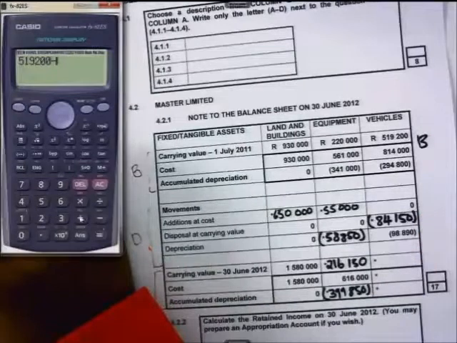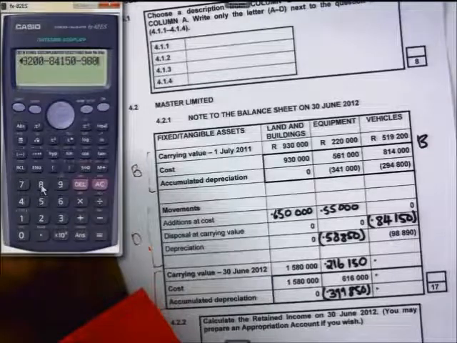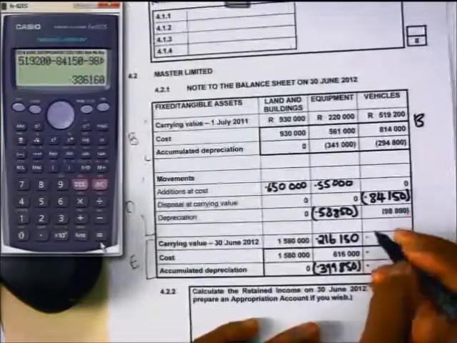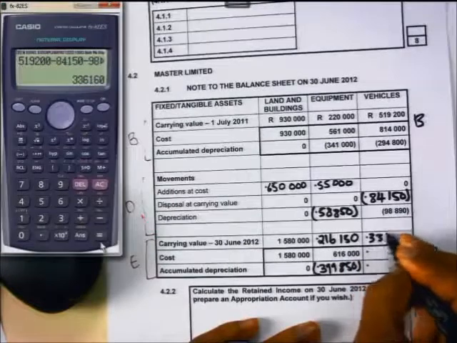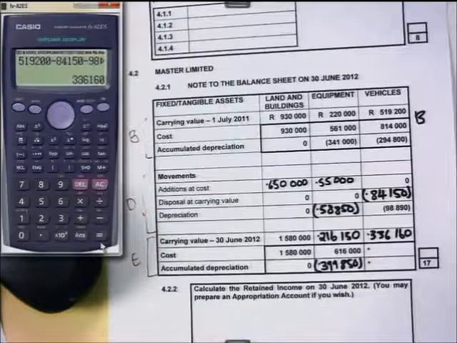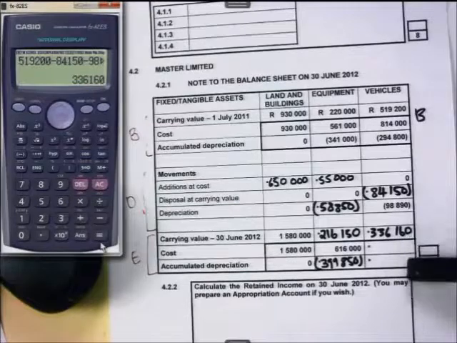So minus 84,150, and then we also subtract the depreciation, 98,890. So we'll get 336,160 as a carrying value at the end of the year. So we have carrying value at the end of the year. So we are left with cost price at the end as well as accumulated depreciation at the end.